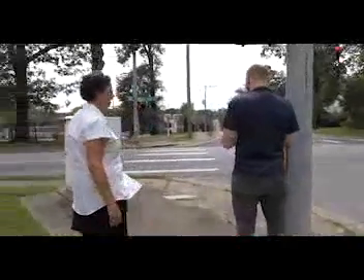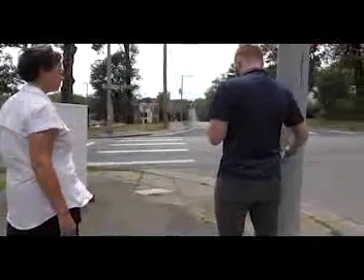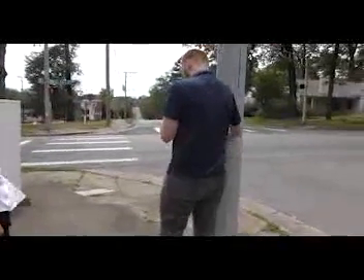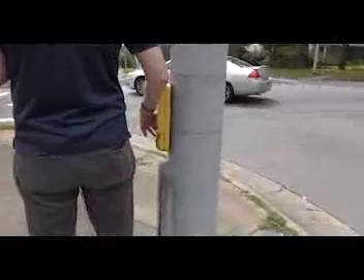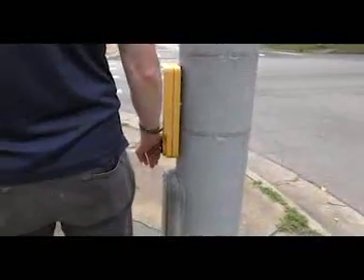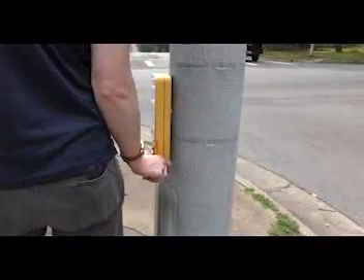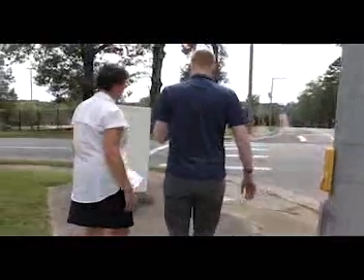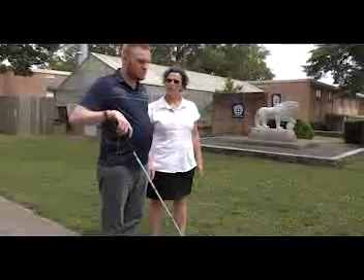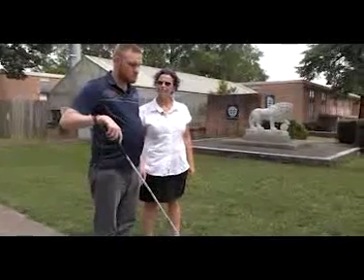Okay, where's the audible pedestrian signal? To my right. To your right. Please touch it. Find it for me. Okay, so go ahead and push the button and do a small side step to your left to align to the traffic. You're good. Now stop. Move forward and find your curb for me, please.